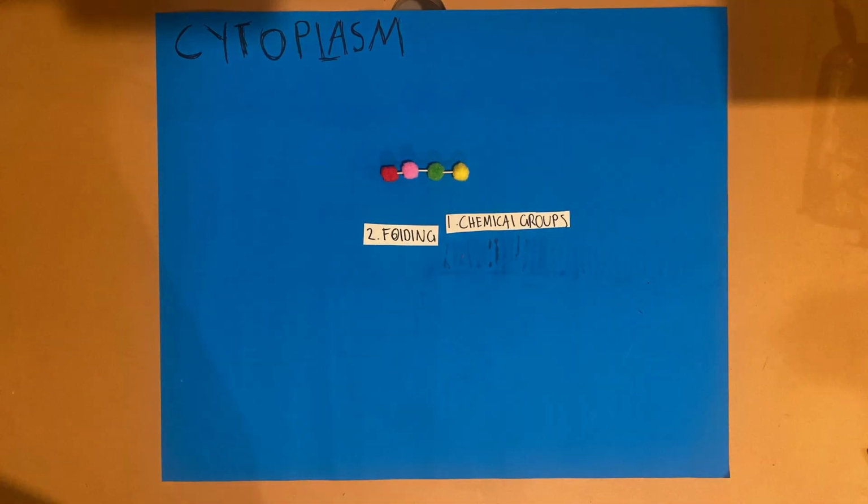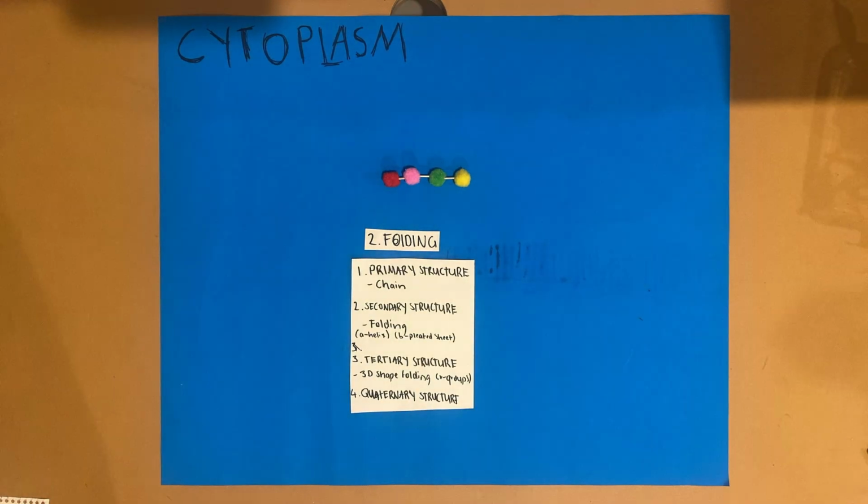Addition of chemical groups and folding are the steps needed in order to make a protein functional. The shape of proteins determines their function. There are different ways of folding that can happen at different structural levels: primary structure, secondary structure, tertiary structure, and quaternary structure. Denaturation occurs when the proteins are not in an ideal environment.